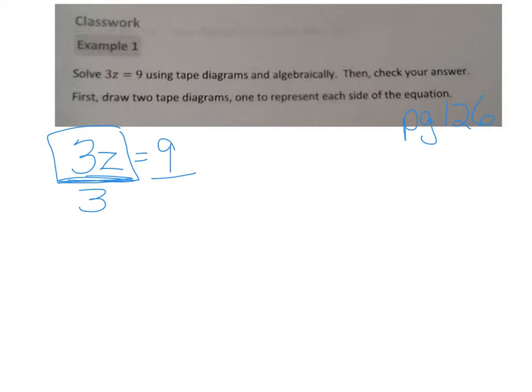If we divide the one side of the equation by 3, we have to divide the other side. So 3 over 3 equals 1. We are left with 1z. Now we know that 9 divided by 3 equals 3, which would give us a solution. We're going to do our check.